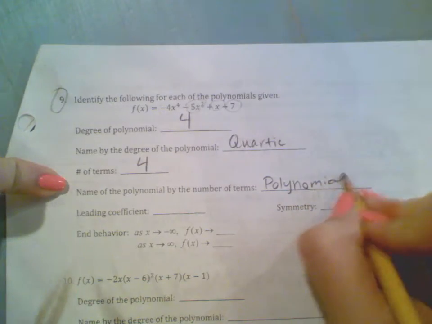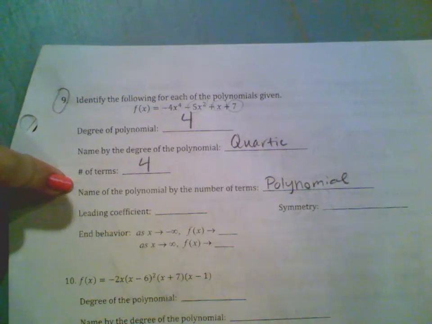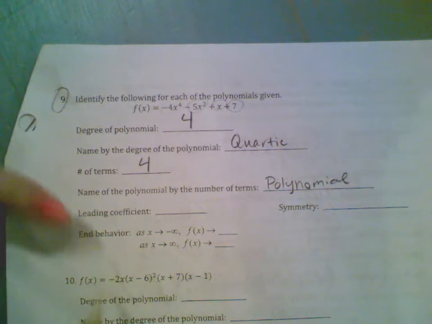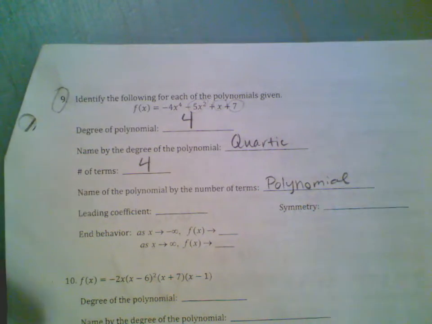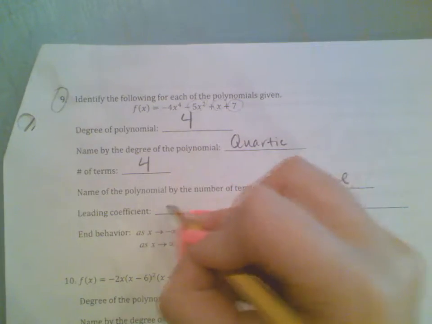If it had had 3 pieces, that's where we would have a trinomial, 1 piece, monomial, and 2 pieces, a binomial. So because we had 4, we have poly. That'll be the same thing for 5. The leading coefficient is -4.